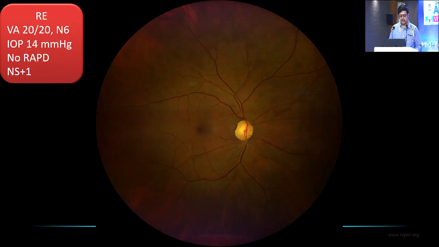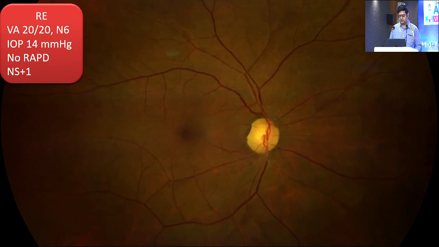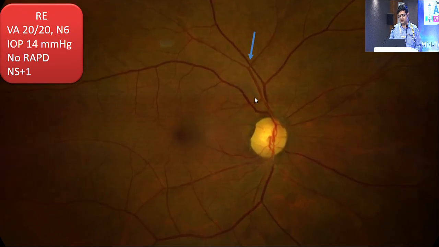Now when we see the right eye, the anterior segment had an NS1 grade of cataract. The visual acuity was 20/20 and 6. We can see over here that there is some amount of diffuse disc pallor, and if we see at the arteriovenous crossing, we do see some AV crossing changes.